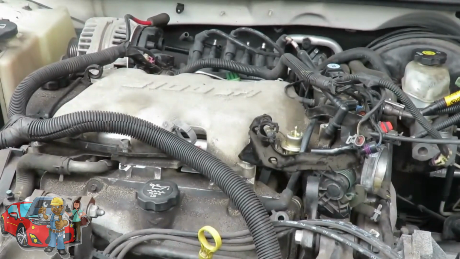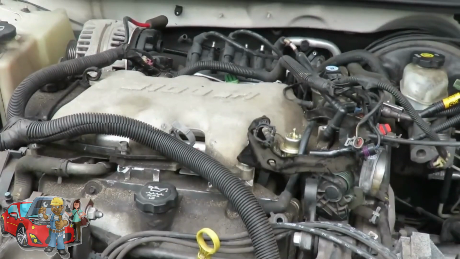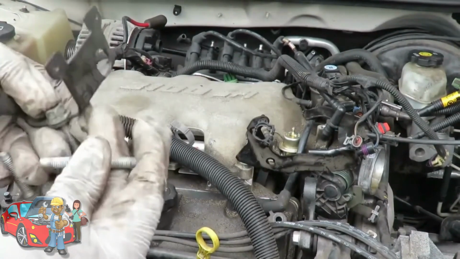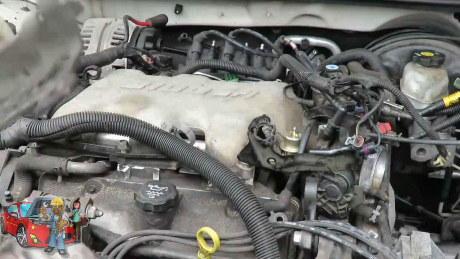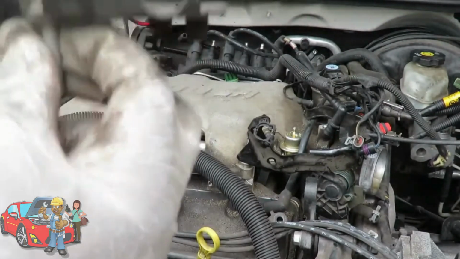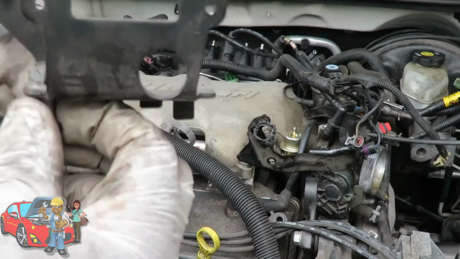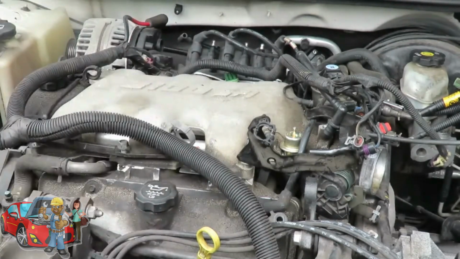Now let's get the back 3 in. Remember, on the back 3, the one to the alternator has that one. The center one has this bracket, and it goes down just like this. That's for the map sensor. Then the front one doesn't have anything.